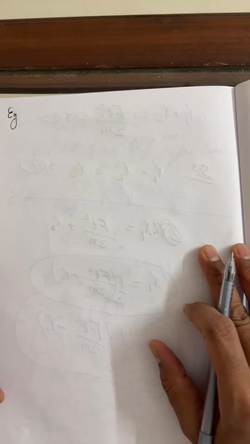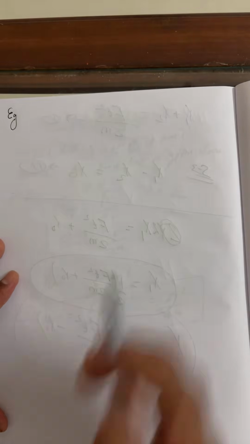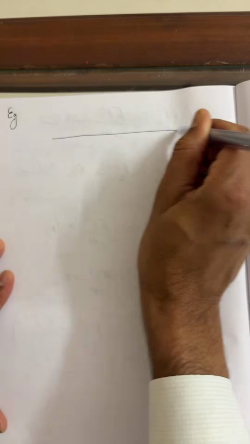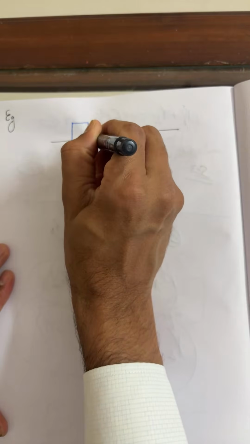The friction coefficient between the horizontal surface and each block is 0.2, as shown in the figure. Here you can take care of what the things are. You can see, student, this is the surface which has the friction. There are two blocks.